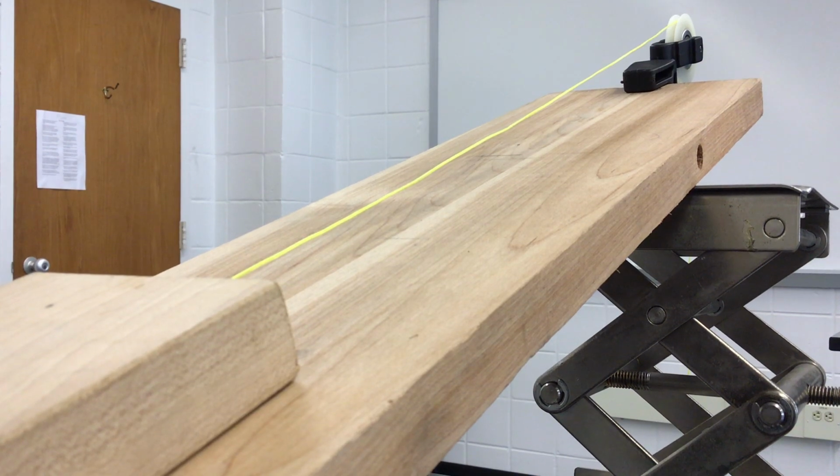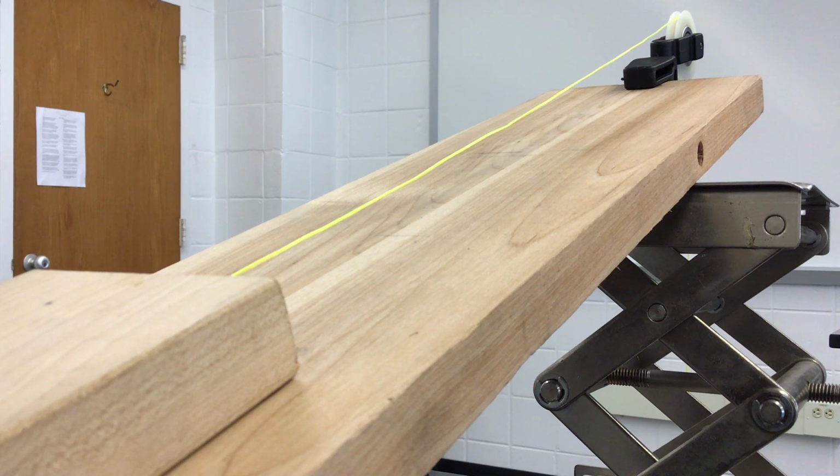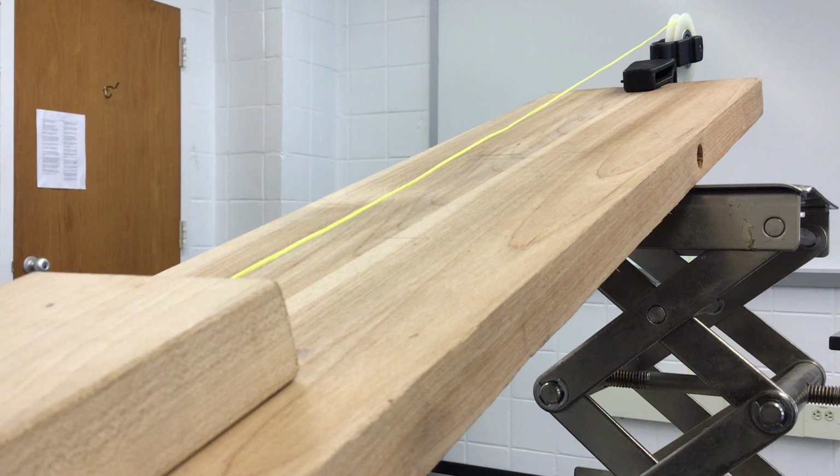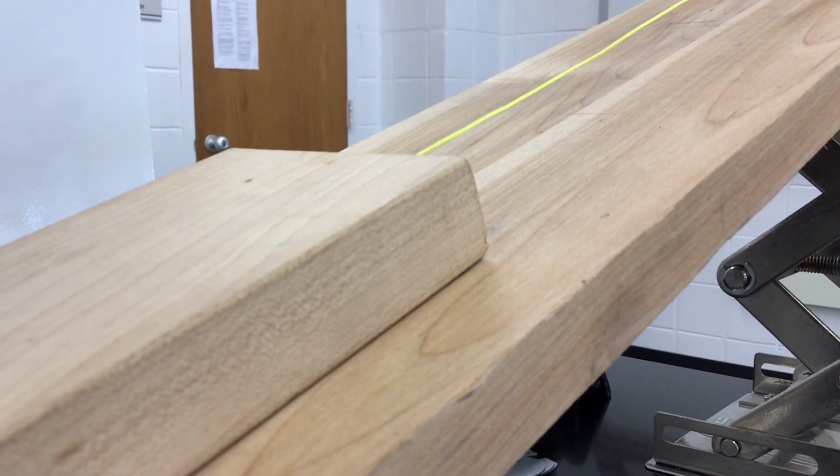Welcome to Laboratory 7, Simple Machines. Here we're going to set up for the first exercise, inclined planes. So you see before you an inclined plane, and we've got a block of wood on a wooden inclined plane.